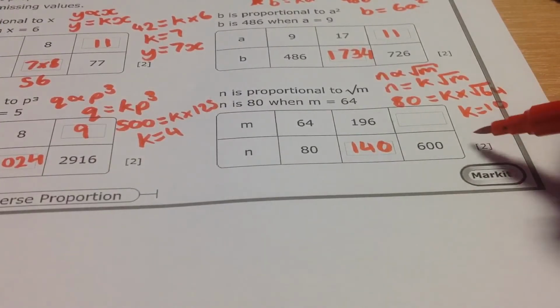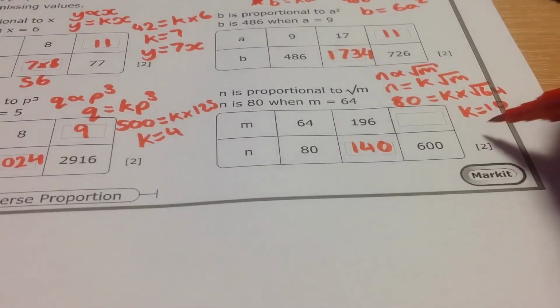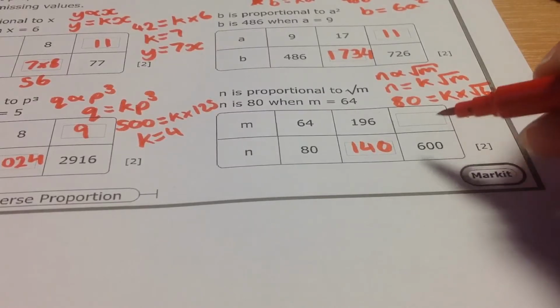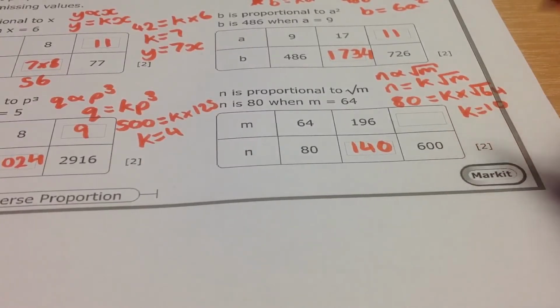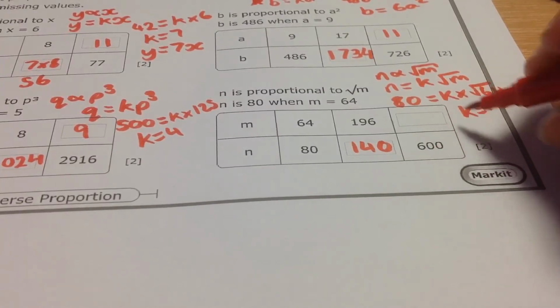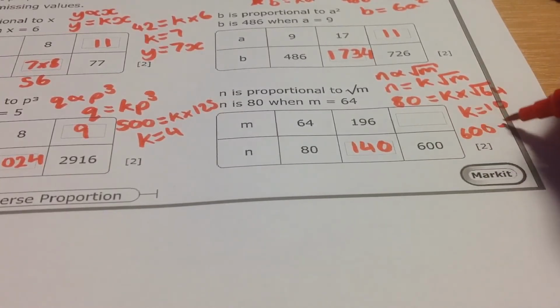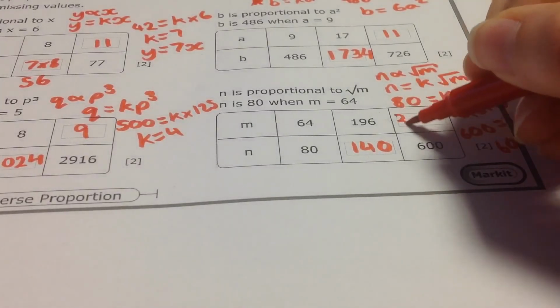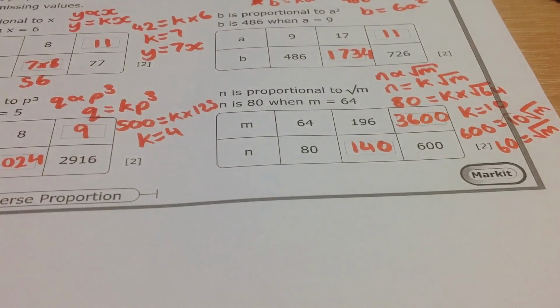Sorry, I'm not focusing at all. Let's try that again. So I know that n is 600, so I know 600 equals 10 times the square root of something. So first of all I divide by 10, which gives me 60. So 60 is the square root of m, which means that m must be 60 squared, which is 3,600. Sorry for the mental block there.